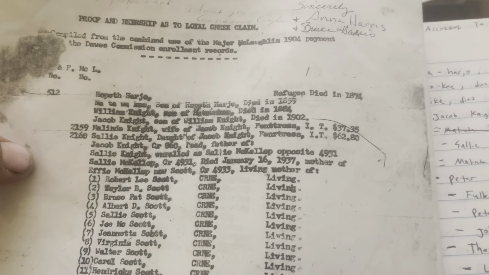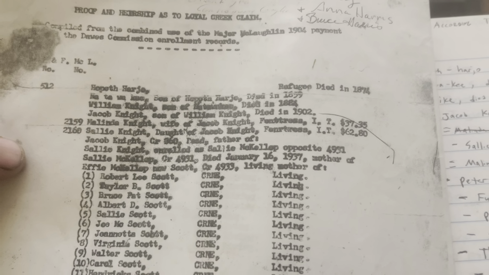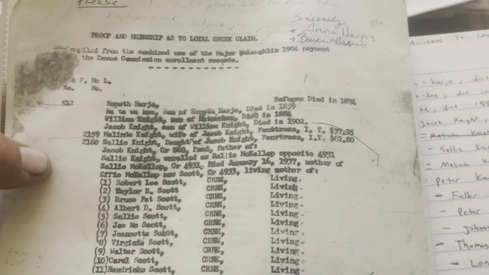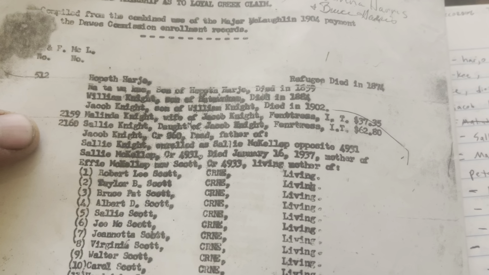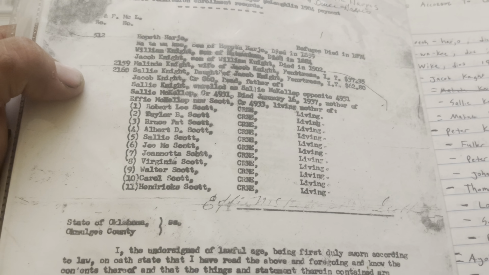Sally got paid some money. Jacob Knight, father of Sally Knight, enrolled as Sally McKillop, opposite 4931. That was her final Dawes or her Creek roll number. Okay. Sally McKillop, CR 4931, that's Creek roll number, died January 16, 1937. Mother of Effie McKillop, now Scott, 4933, that's my great-grandma's number. Living mother of, at the time, 11 kids. There was also a baby that died.